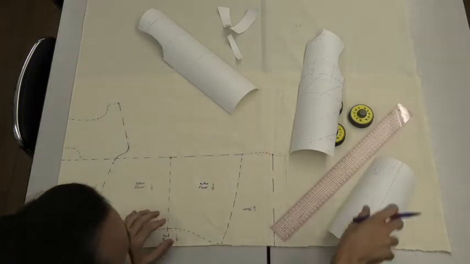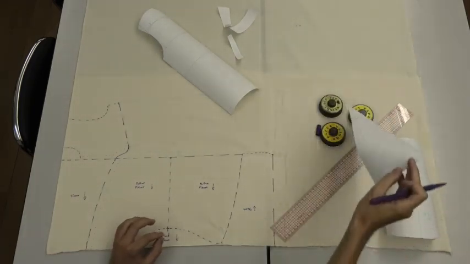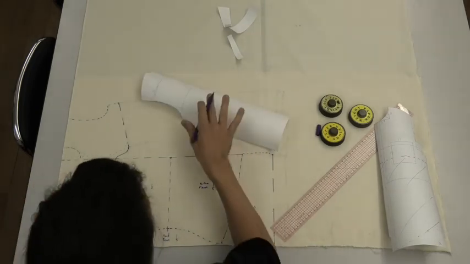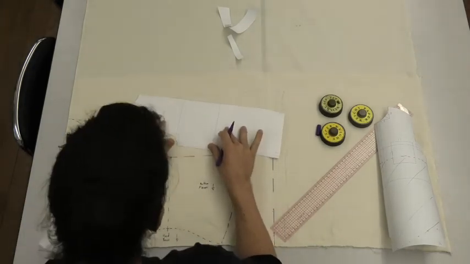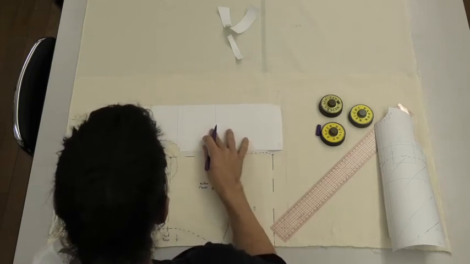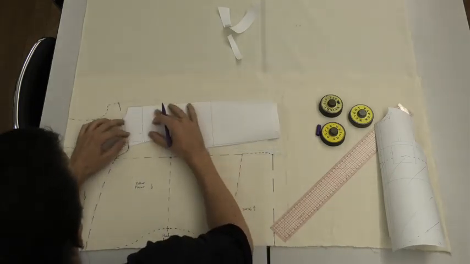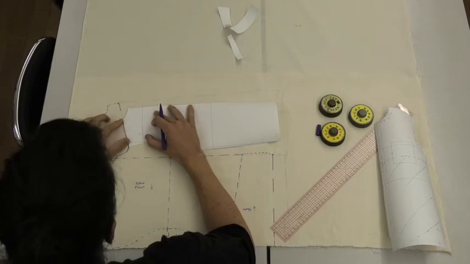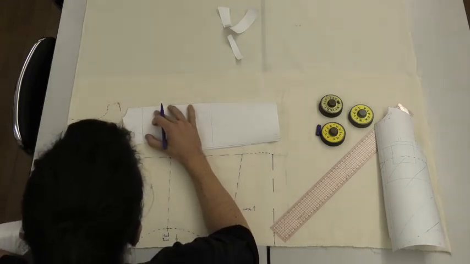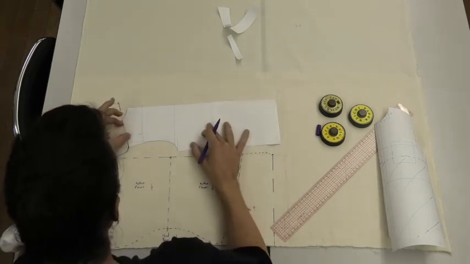Now, my sleeve is done, my front is done, so let's focus on the back. The more logical way to place the back should be in that way. Of course, I have to connect my shoulder line with the bottom line of my top front. Something like that.